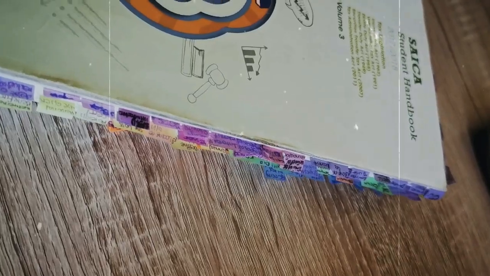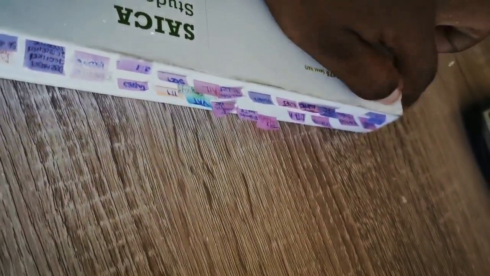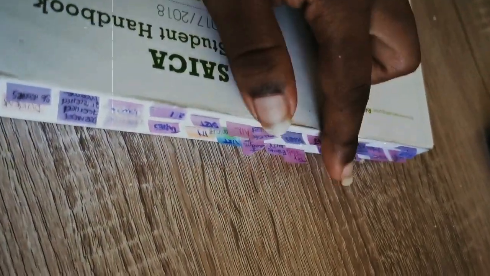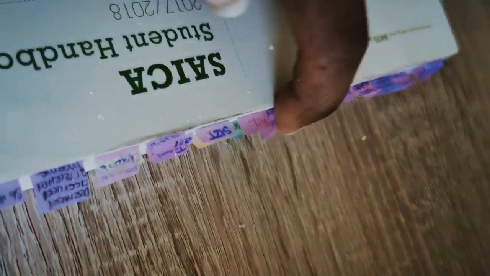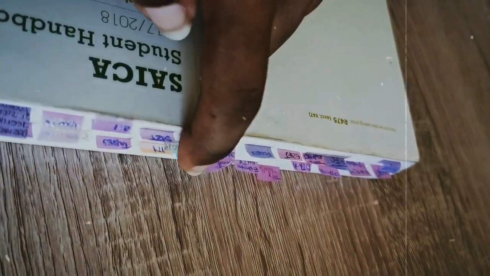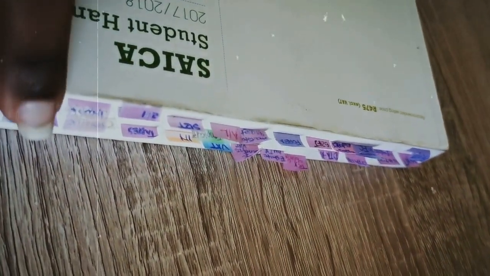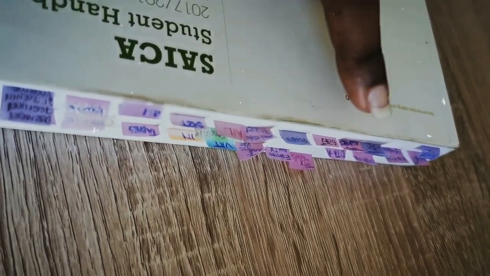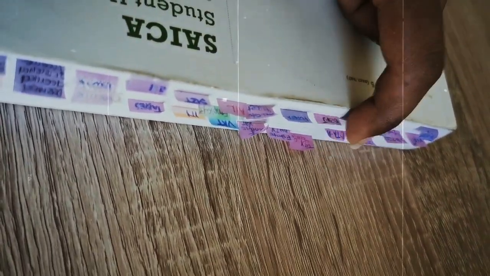So my side edge is where I have the subtopics, and at the top here is where I have the main topics. As you can see, we have your assessed losses here, you have your VAT over there, and then your tax tables, your DTA, and all those nice topics.